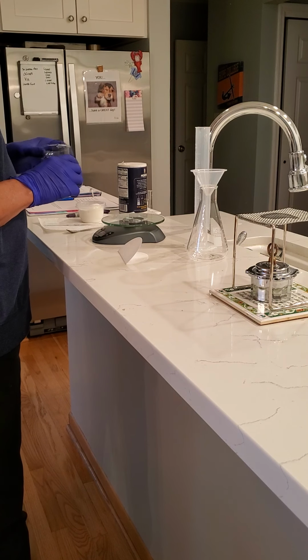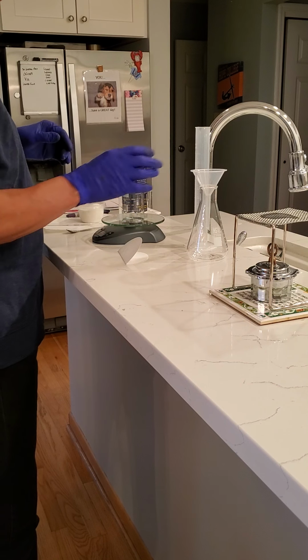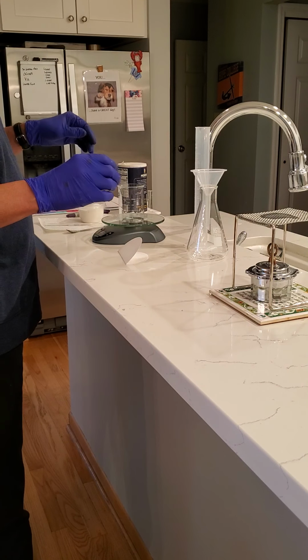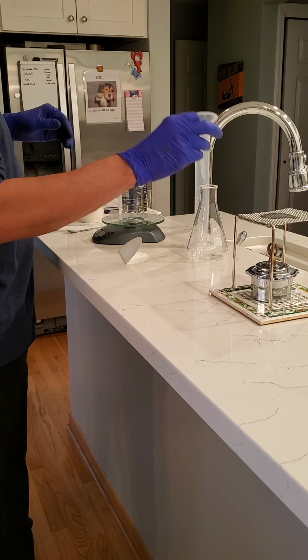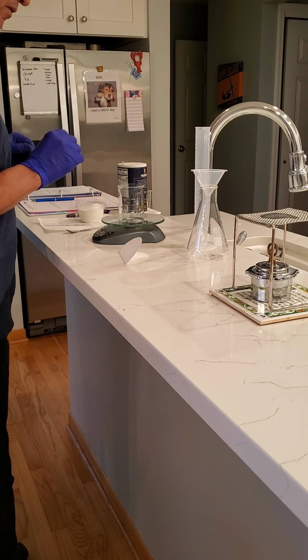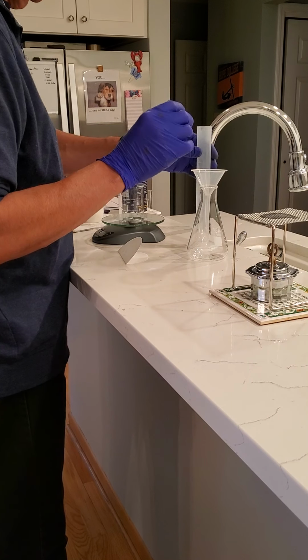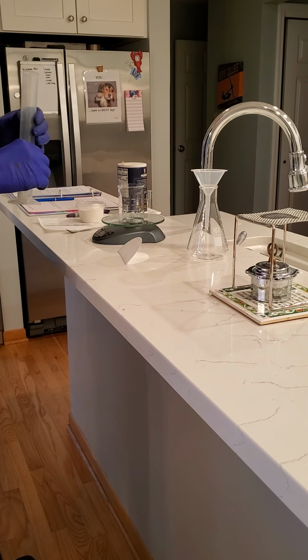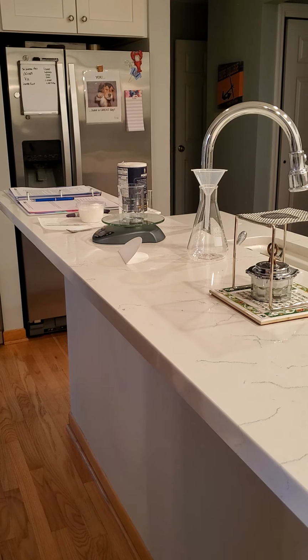So to begin with, we're going to take 50 mils of water and we're going to add it to a beaker, and then we're going to add salt to the beaker. So let me get 50 mils of water.